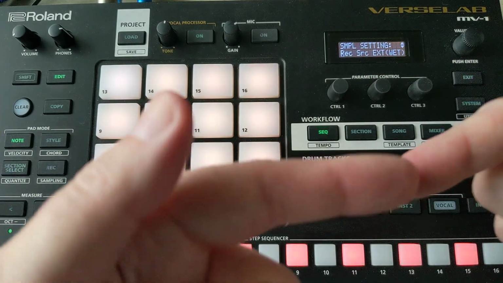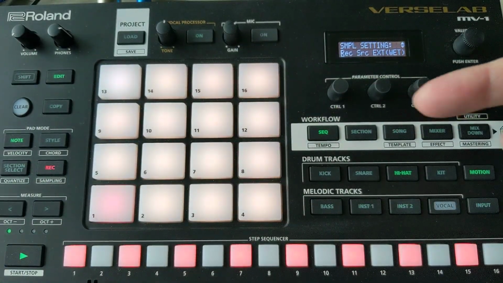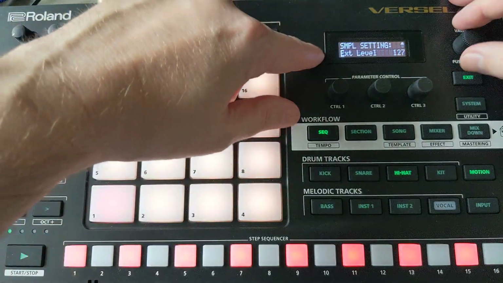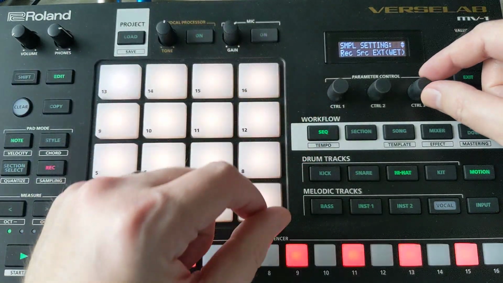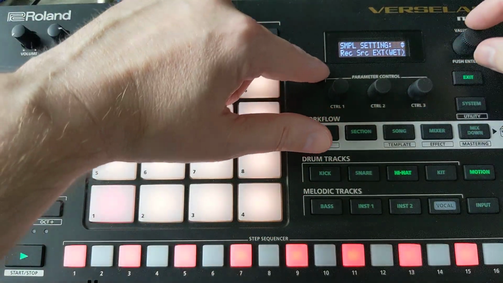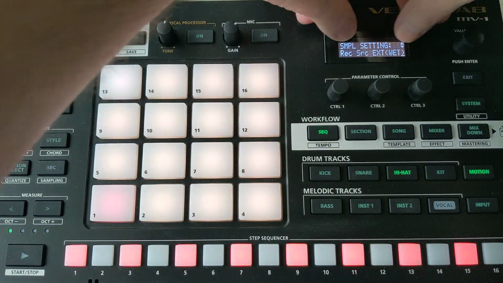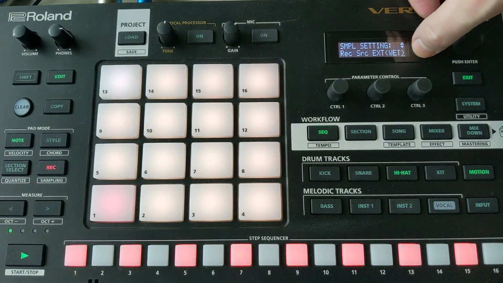Right now it's set to line in, so my synth off to the side here, I can play that and it comes through the speakers. That's not what we want. So either use the Control 3 button to change this input, or you tap the value knob to move over to the right side. It's a little flashing guy here, right?